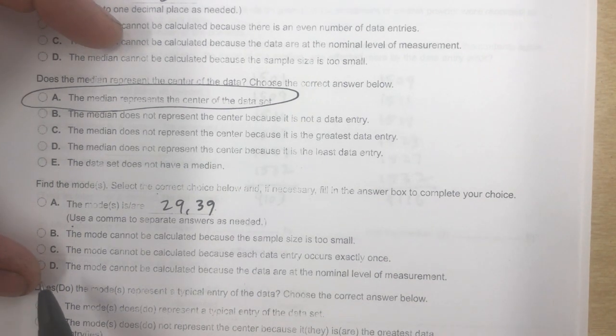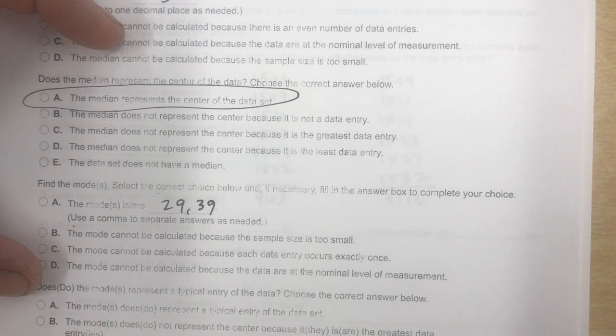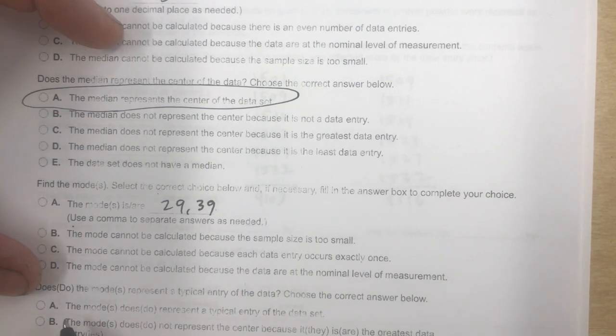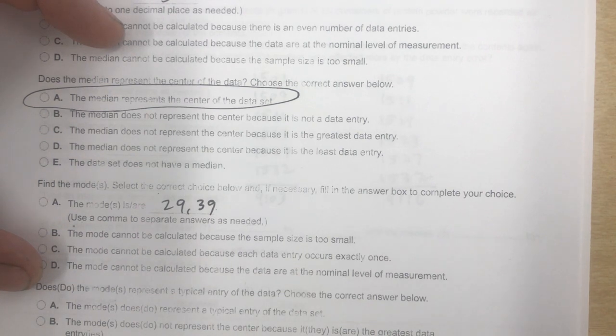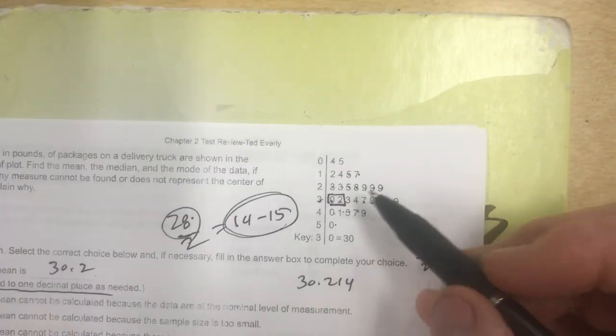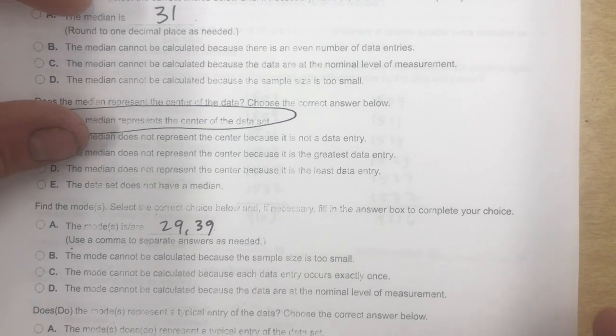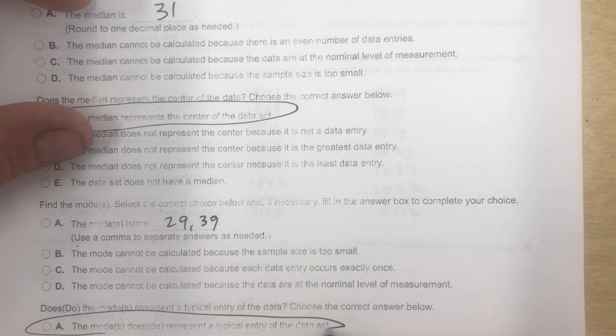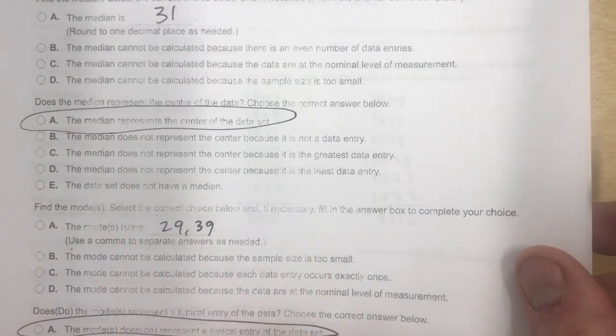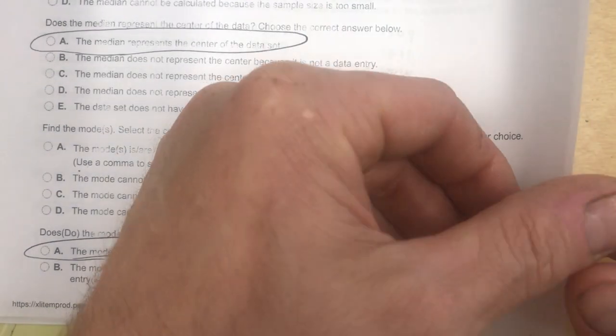And then, do the modes represent a typical entry of the data? Yeah, those are typical. 29, 39, typical. So right there, that is a typical entry.